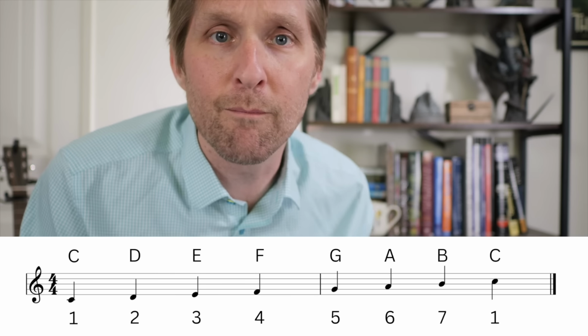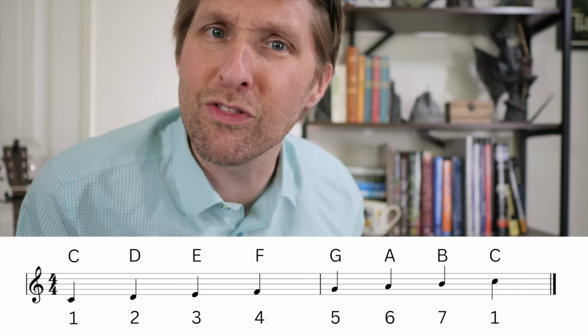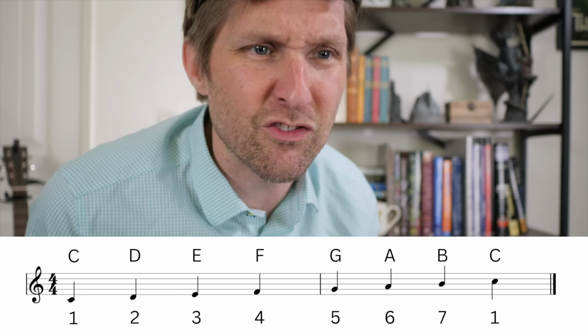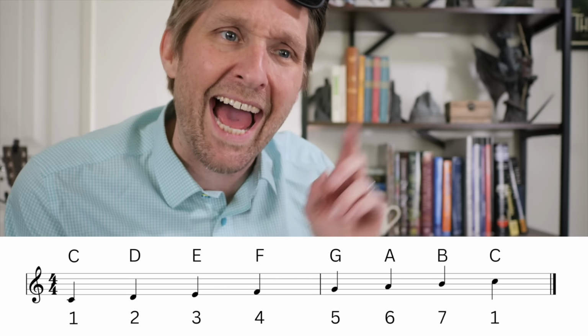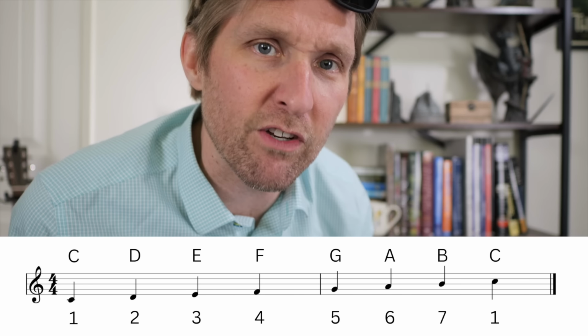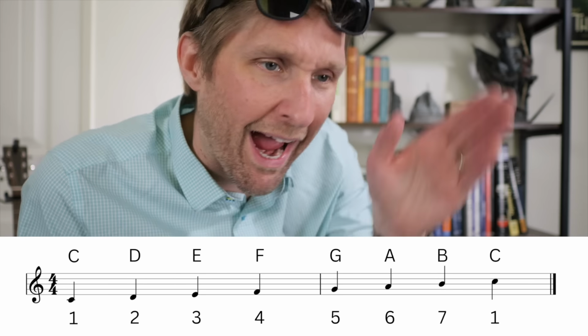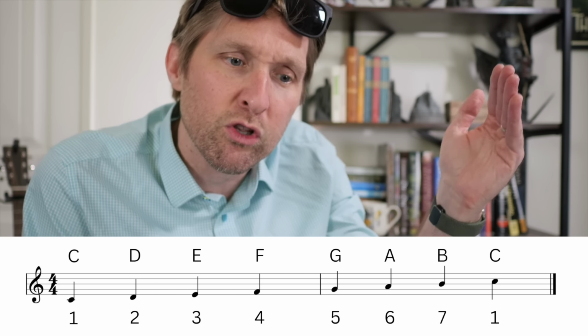Nope, you're wrong. How dare, what were you thinking? Of course, it's C, E, G, and B flat. For a C7 chord, you add the seventh note of the scale, but you lower it by a half step.